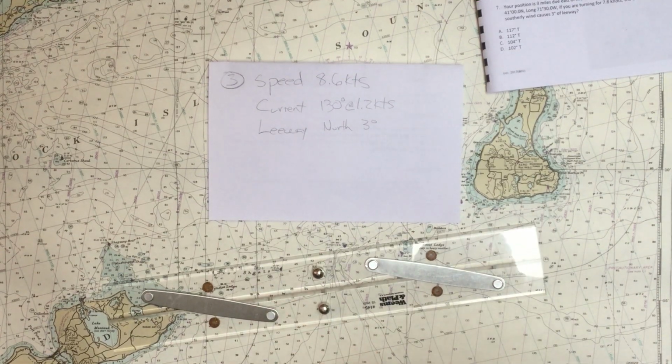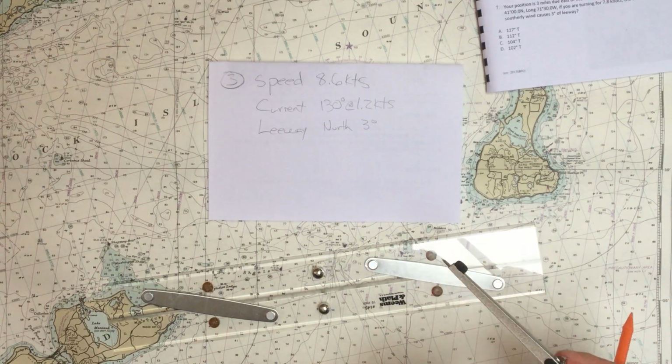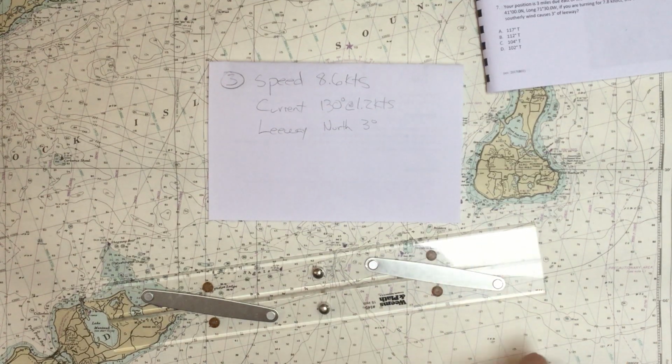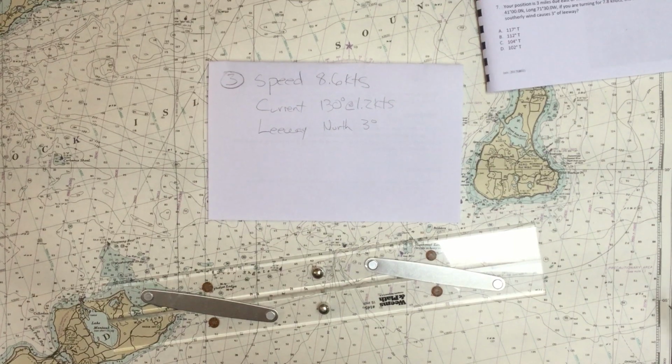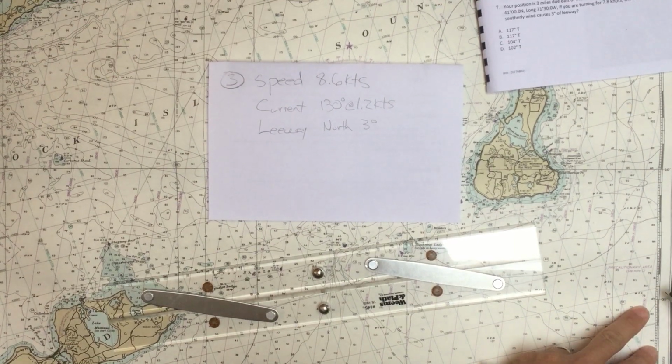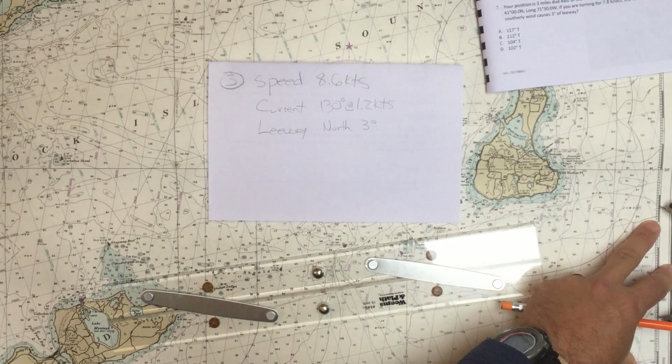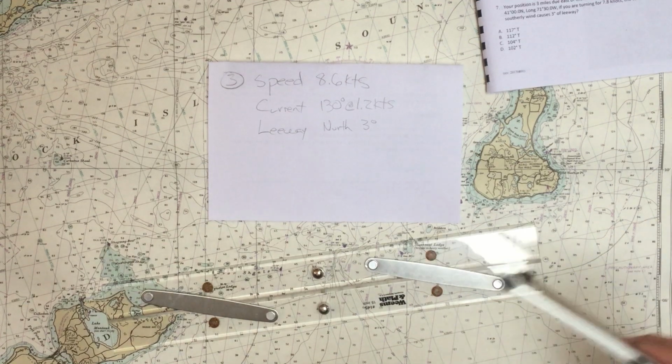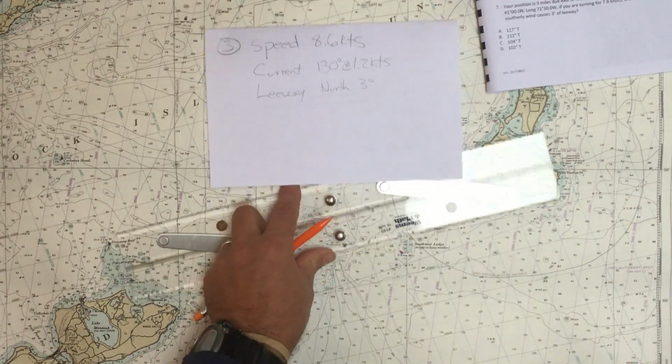So I'm going to find 8.6. My dividers won't go to 8.6, but they'll do 4.3 twice. So I'm going to put this on 4.3, and I'm just going to walk it to be sure that I end up on 8.6. And there I am, 8.6, so I know I'm good. It's a good thing to just double check yourself.